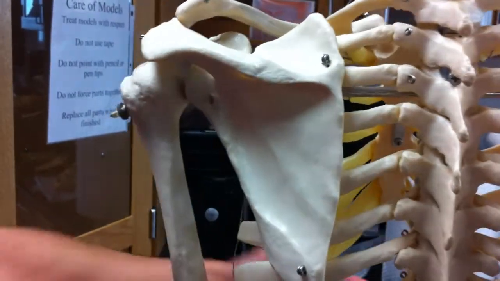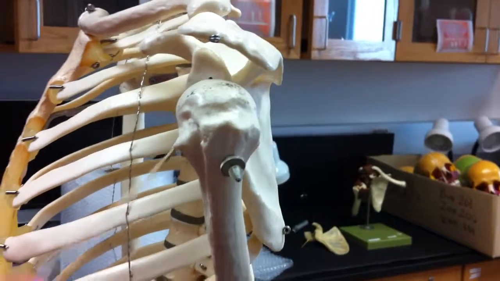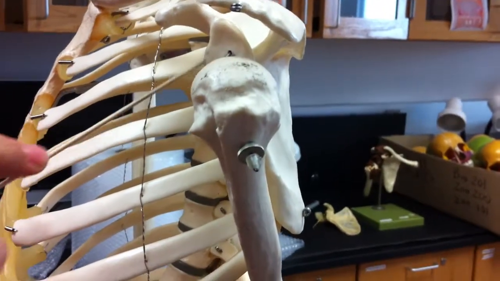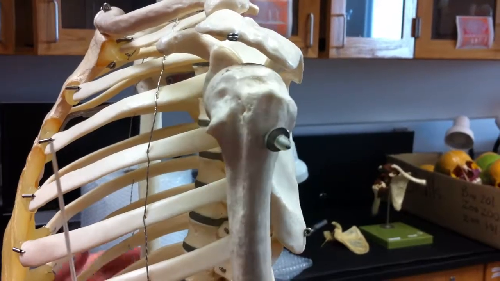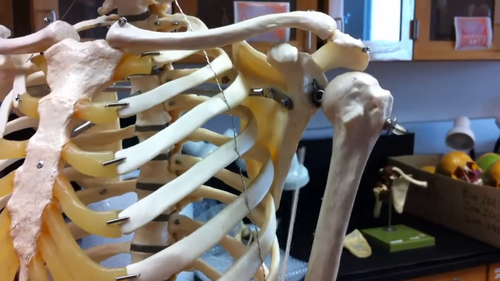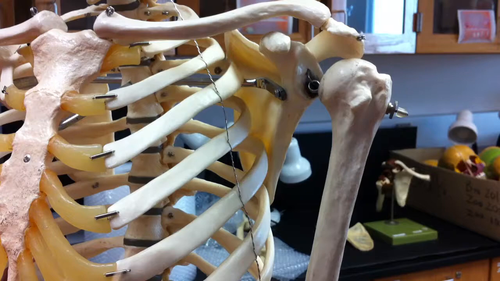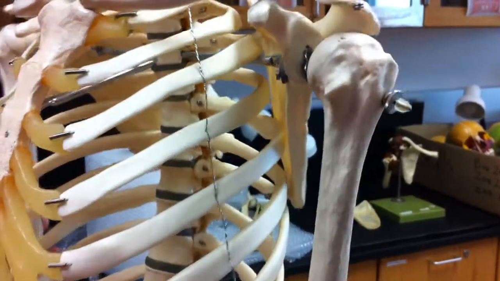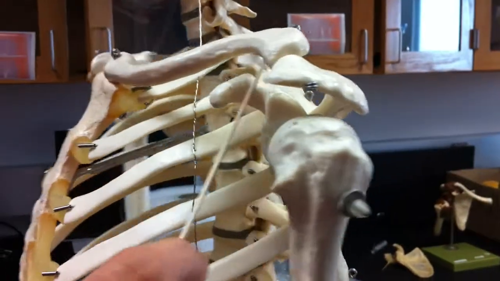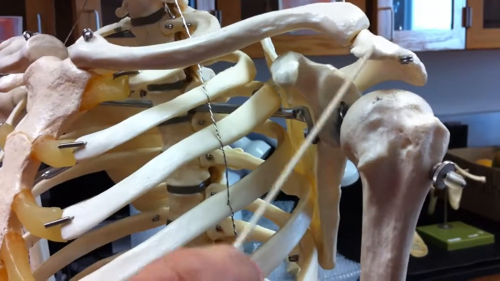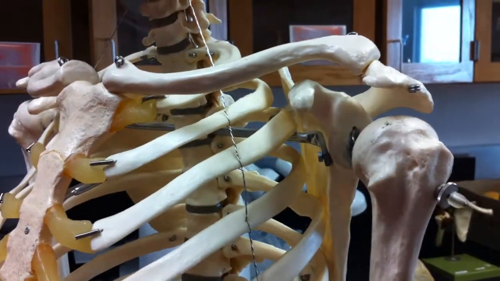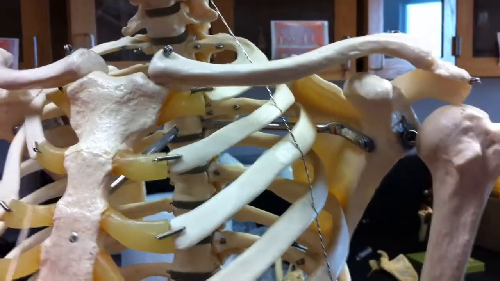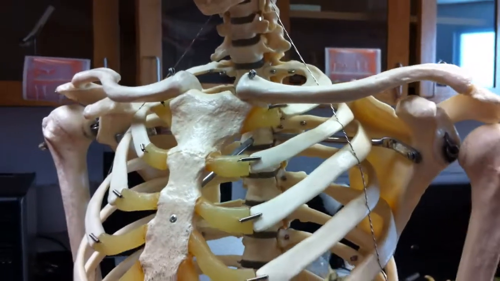If you turn our skeleton around here, where the head of the humerus meets is the glenoid cavity. You have your coracoid process. And underneath you have your subscapular fossa of the scapula. Up above here we have our clavicle. You have, making contact with your acromion process, your acromial end of the clavicle, and your sternal end of the clavicle making contact with the sternum.